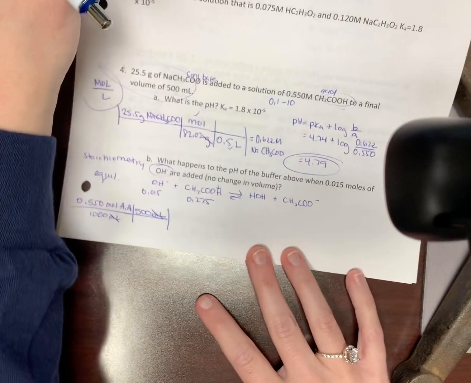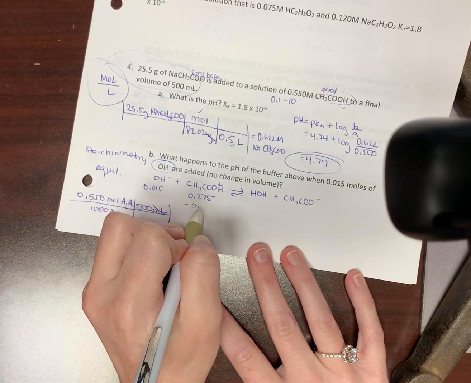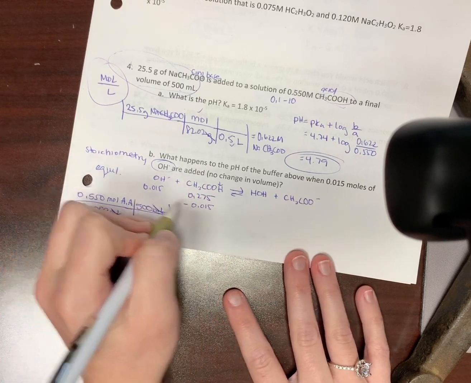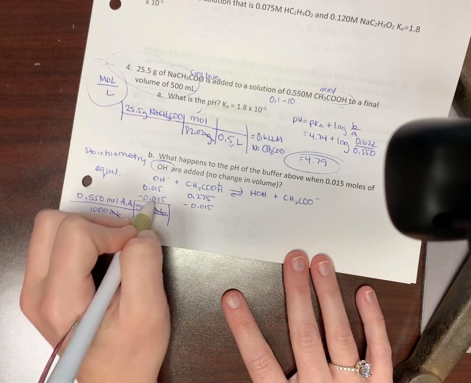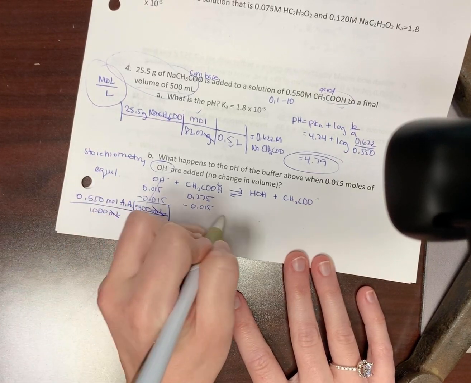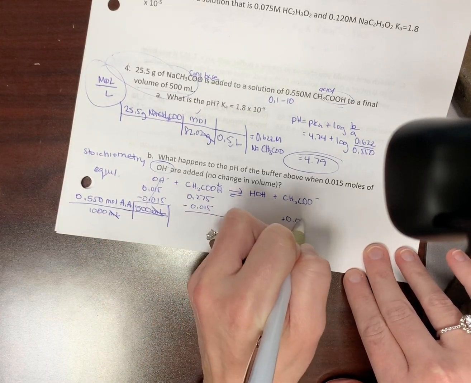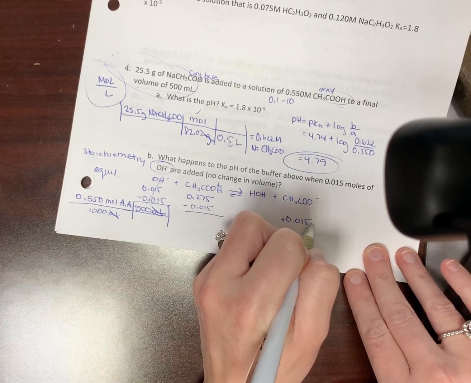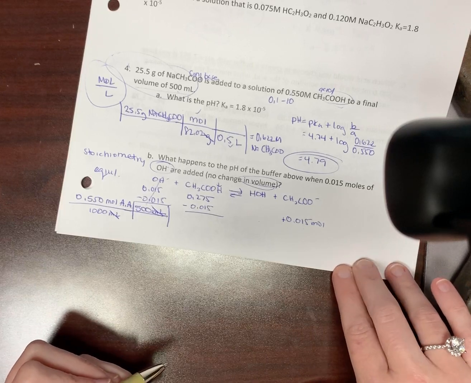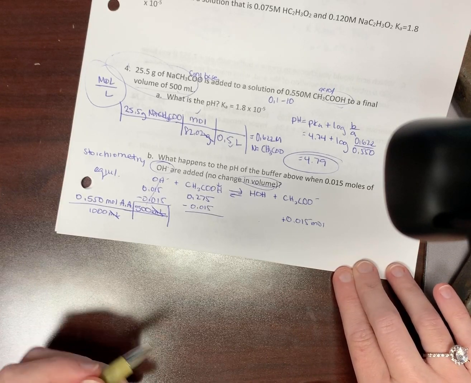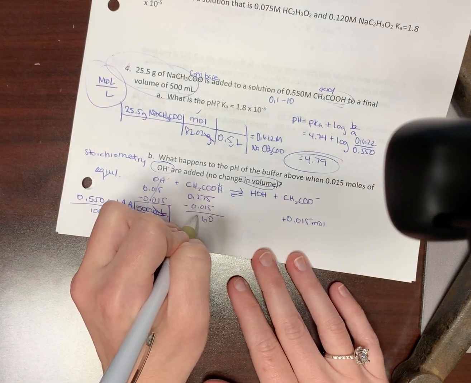Now, we know that all of this base is going to react with the acid, minus 0.015, and the acid that reacts, so we can say 0.015 if that helps you out. So it's gone away. And what happens to this acid? It becomes conjugate base. So there's the moles. It says no change in volume, so that helps us out a lot. So let's subtract 0.62.